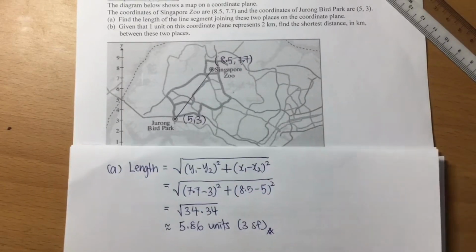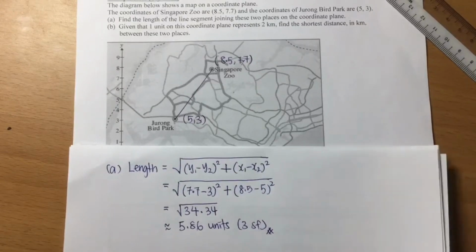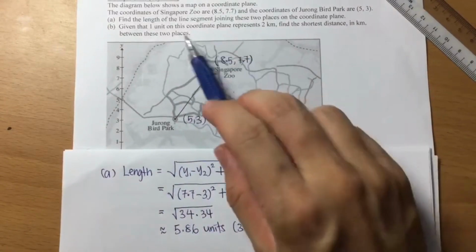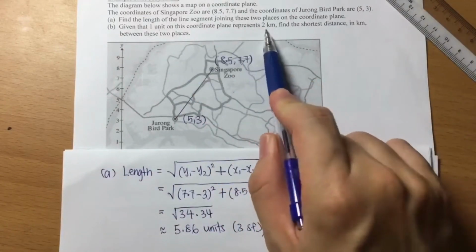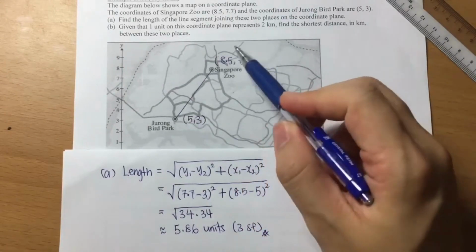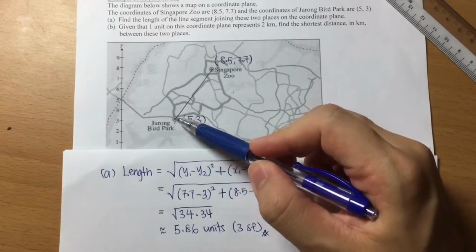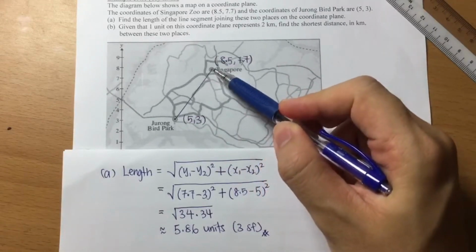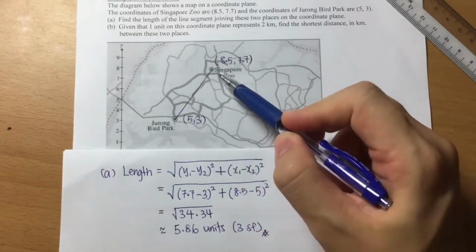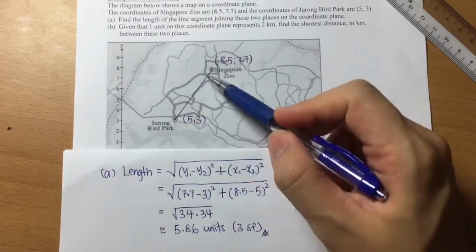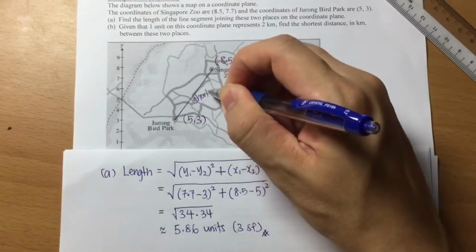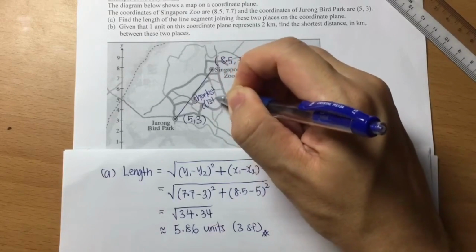Now, part B, we are supposed to find the shortest distance between these two places if 1 unit represents 2 kilometers. If you realize, this line represents the most direct route from the bird park to the zoo, and therefore this represents the shortest distance.